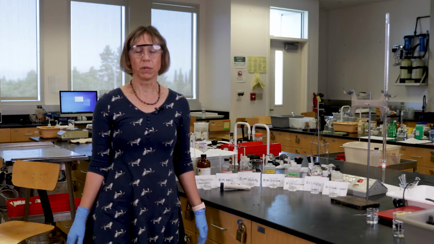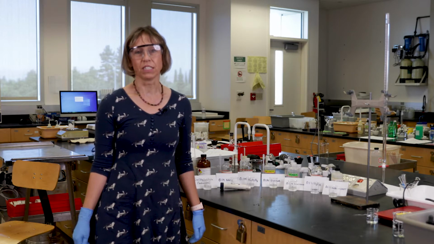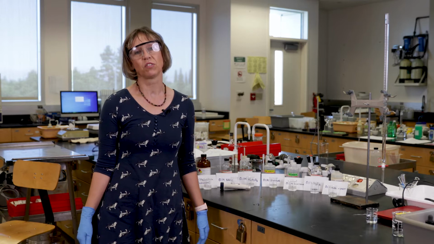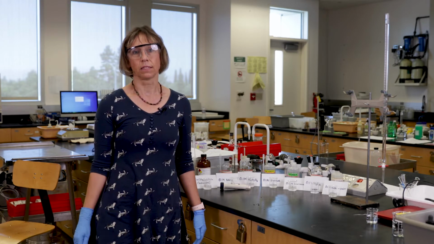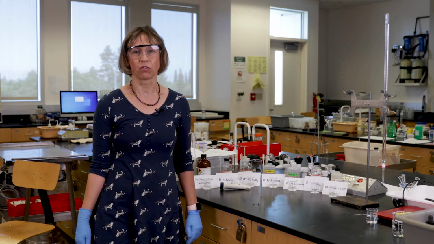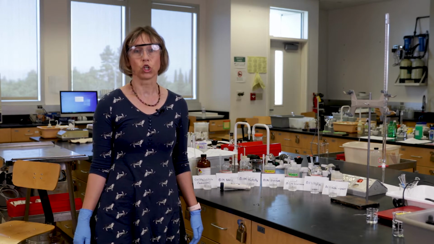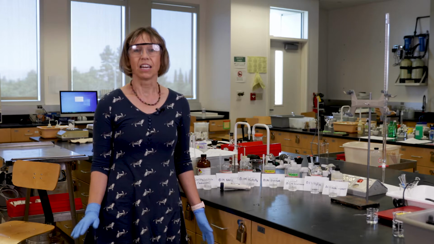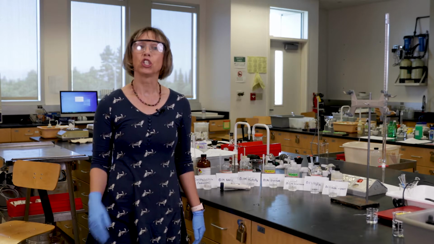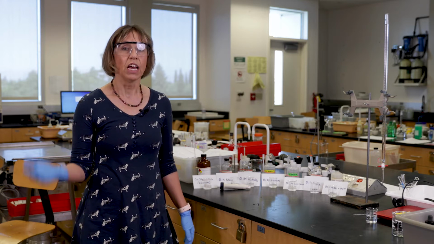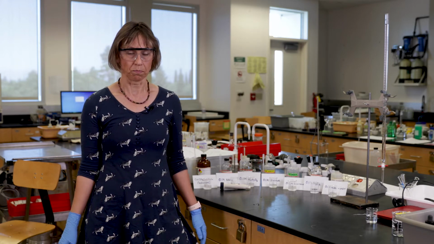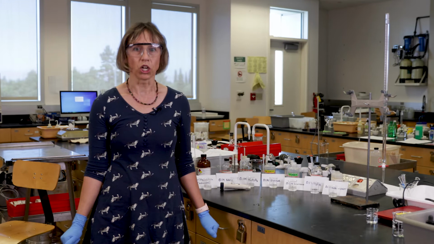In this experiment, we're going to have 3 parts. In the first part, we just determine if something is a strong or a weak electrolyte. In the second part, we're going to connect that with different molarities, different concentrations, and different type of salts. And in the third part, we're going to measure the conductivity in a series of dilutions. Okay, let's start with the first part.